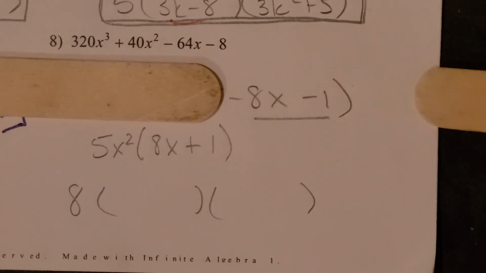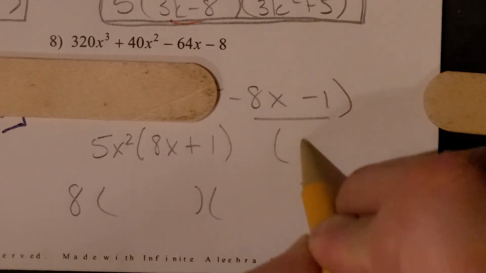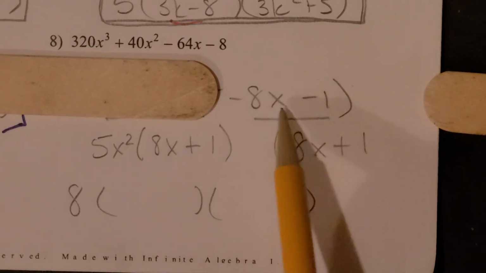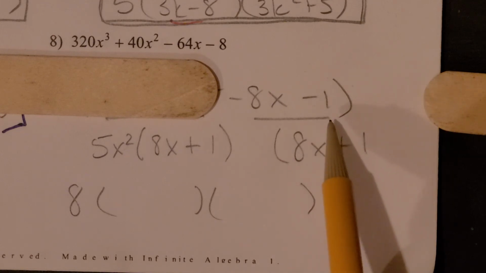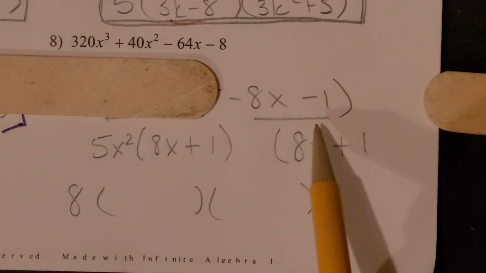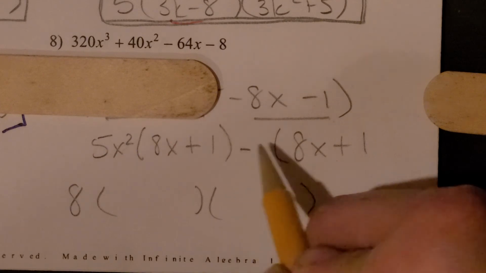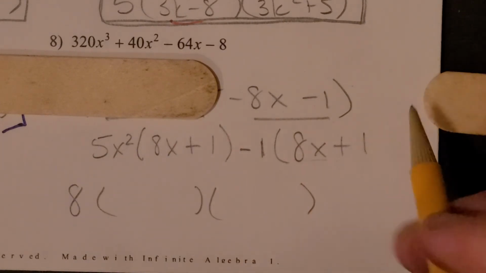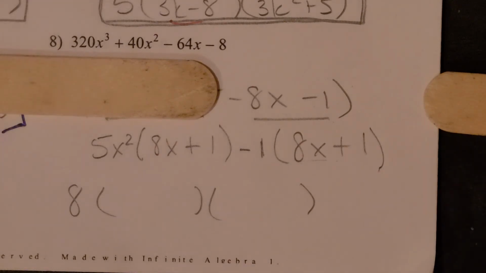All right, now I'm going to look at these 2. Now my goal is to be left with 8x plus 1. Well, again, you see I've got a negative 8x and a negative 1. What did we just do when we ran into that situation? We pulled out a negative 1. Negative 8x divided by negative 1 is negative 8. Oh, forgot my last parenthesis there.